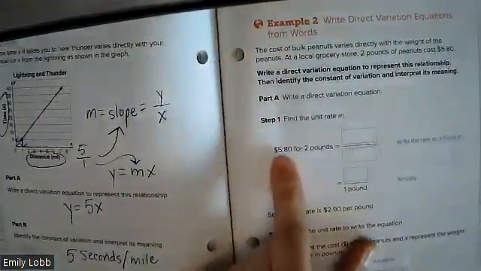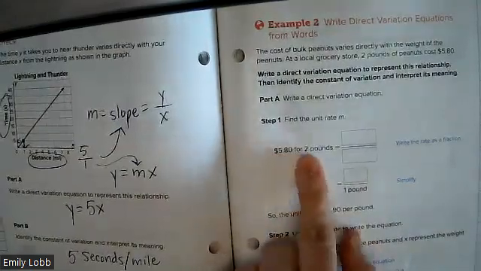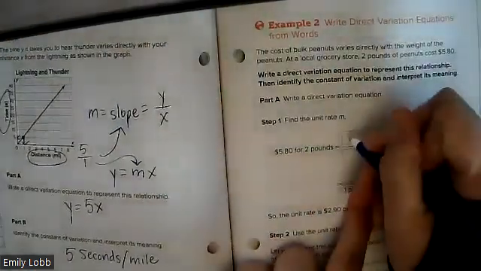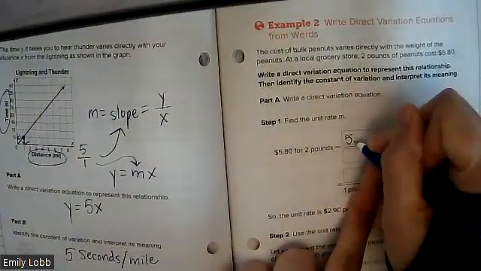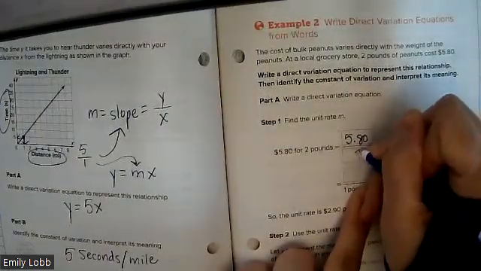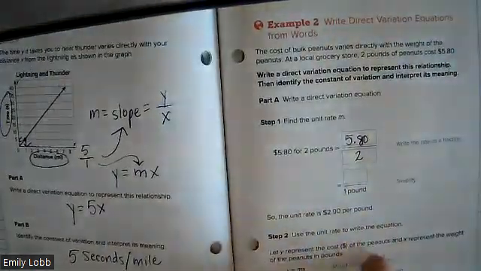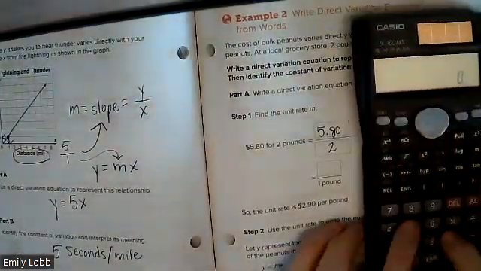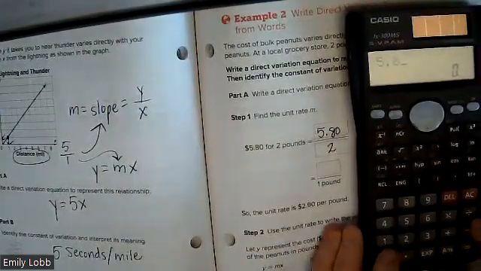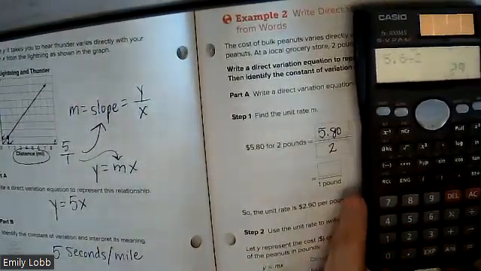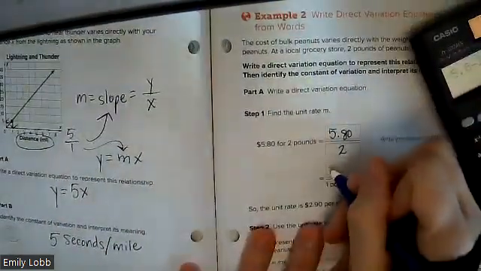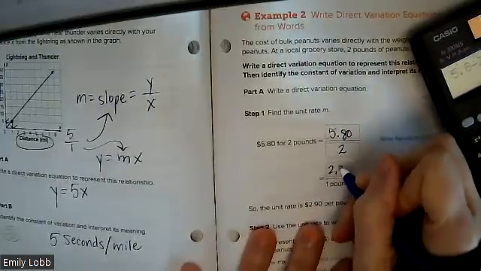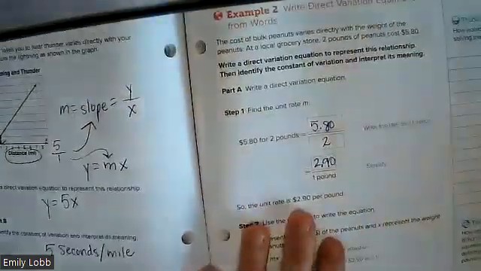So here, if it's $5.80 for 2 pounds, to write that as a fraction will help us figure it out. So now we just need to do that. 5.8 divided by 2, 2.9. Which really means $2.90 per pound, right?